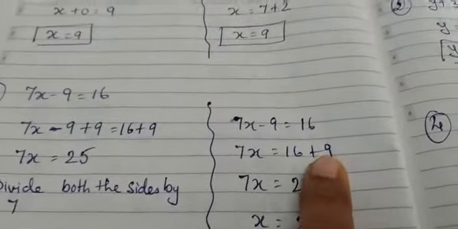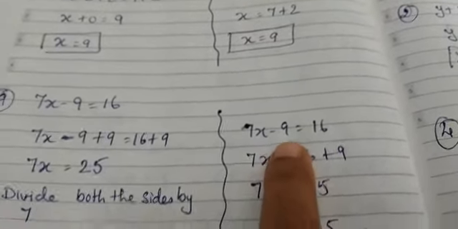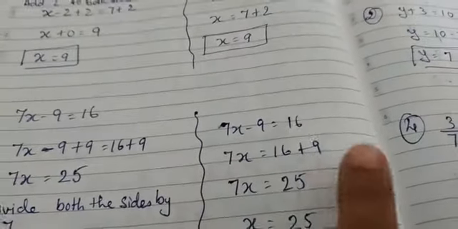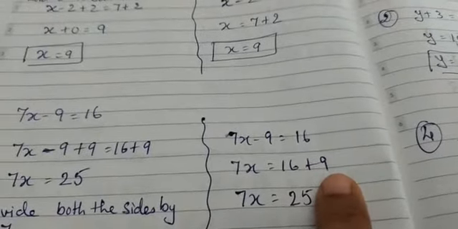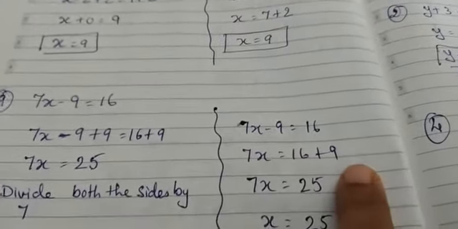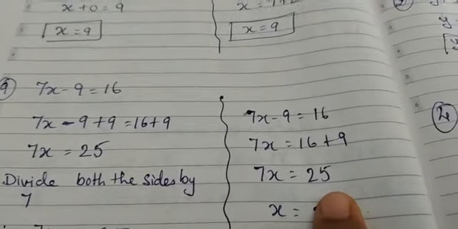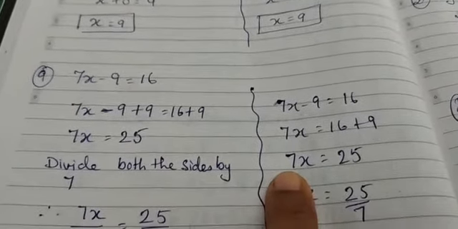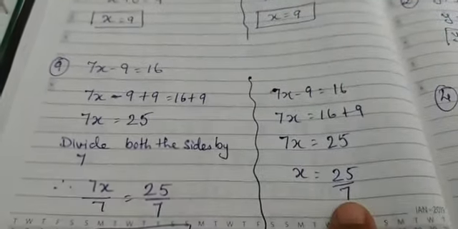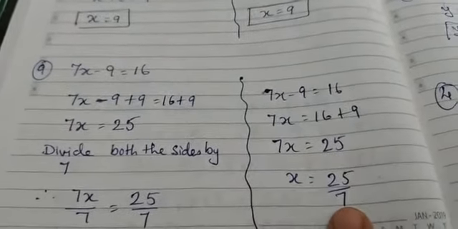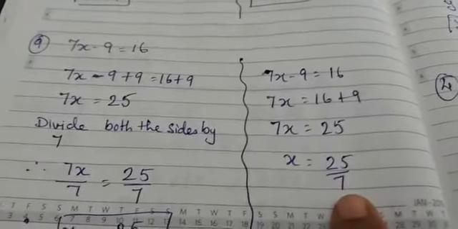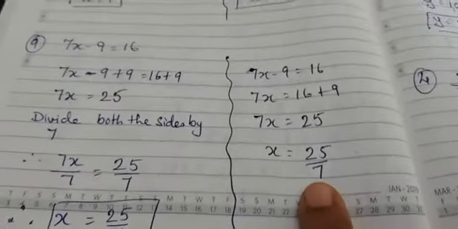This is the second method to solve the equation. Is that clear? So first we will remove minus 9. I will take minus 9 to the other side, so it will become 16 plus 9. 7x is equal to 16 plus 9, that's equal to 25. Now when I need to remove this 7 from here, as it is multiplied, on transposing it will take up the denominator. Multiplication will take up division. So I'll be dividing 25 by 7, and this is the final answer.